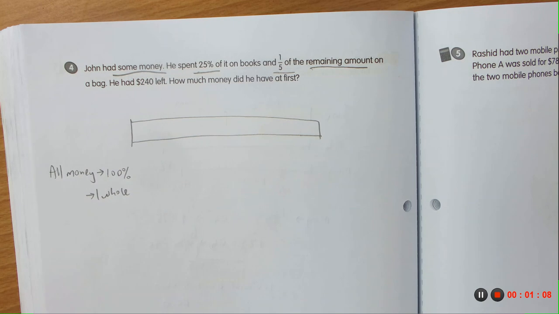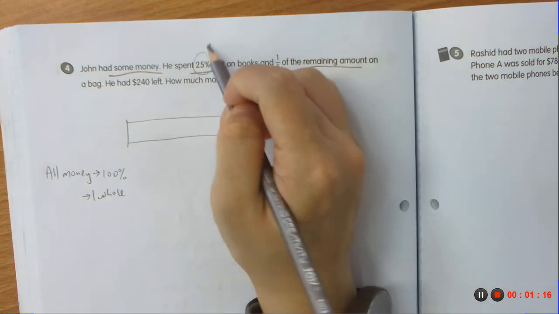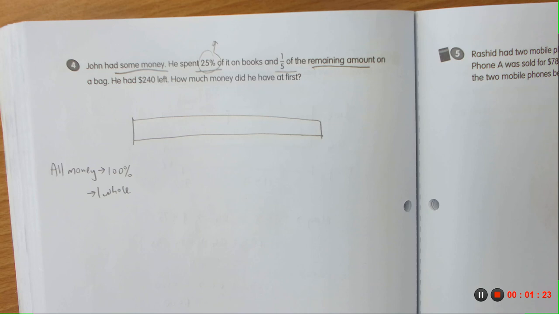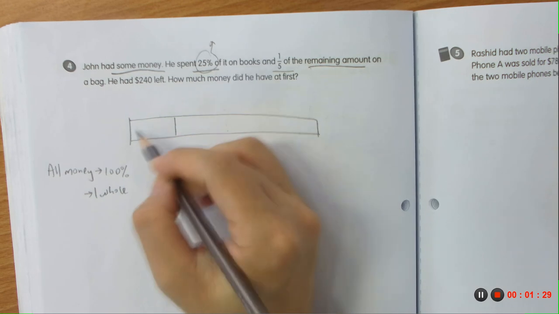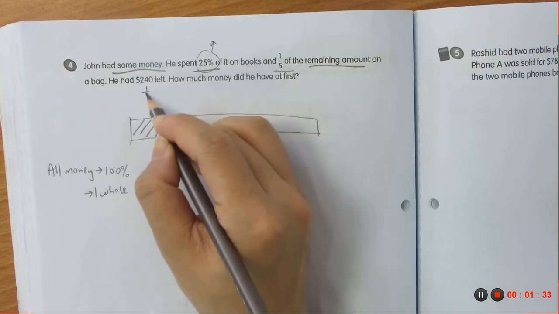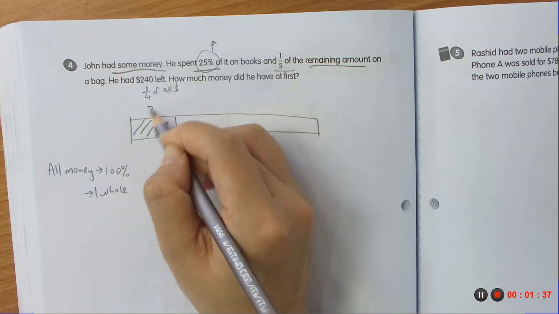Now, out of all the money, some of it was spent on the books. If I look at it, 25%, what do you think this fraction is? Yes, Marianne, 1/4, thank you. So I know there's roughly about this much. So this much is 1/4, or you can say 1/4 of all the money, or you can say it's 25%.